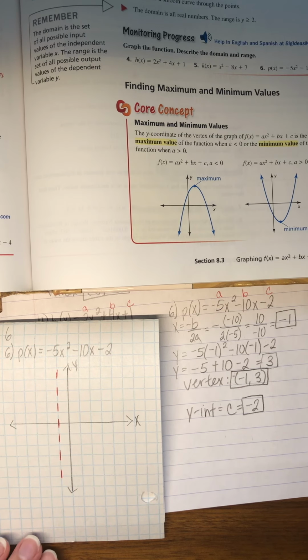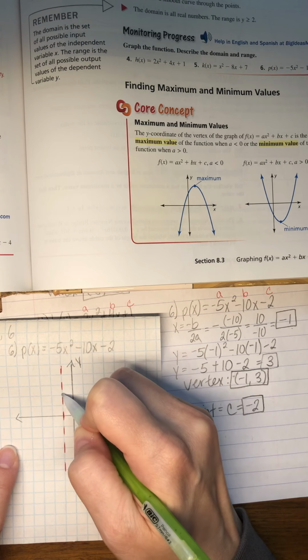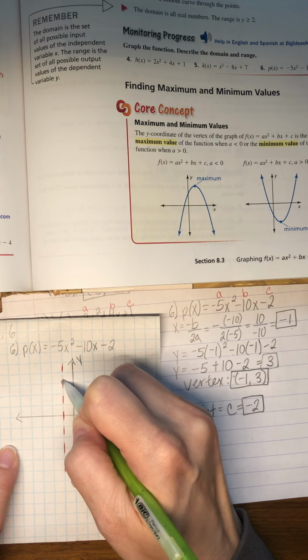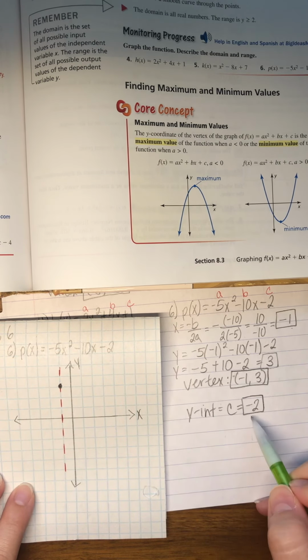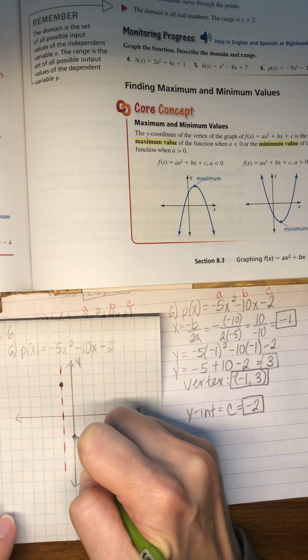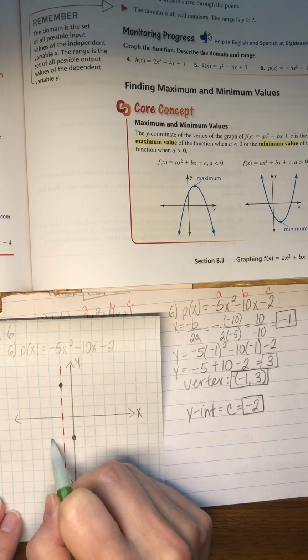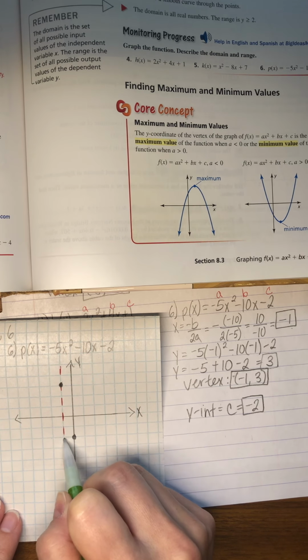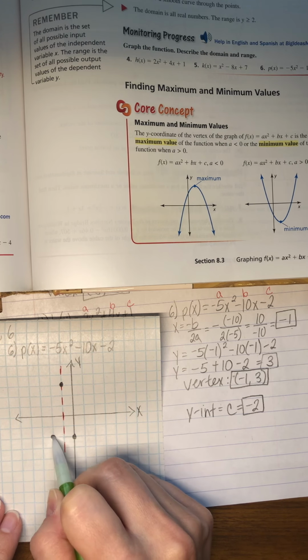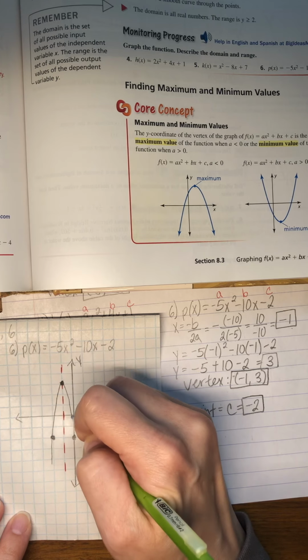Let's plot our vertex. The vertex is -1, 3. So I'm going to go -1, up 3. There's our vertex. Next up is our y-intercept. Our y-intercept is at -2. So I'm going to go to -2 on the y-axis and plot that point. Now this point has a symmetric point across the axis of symmetry. Because it's 1 to the right, now I'm going to put the point 1 to the left of the axis of symmetry. And now these are the 3 points that I need to draw my parabola.